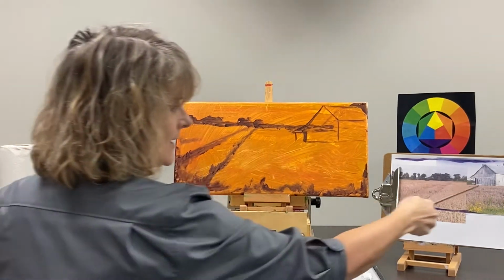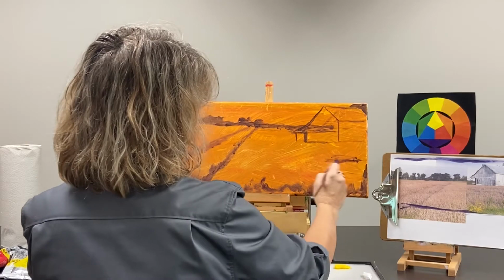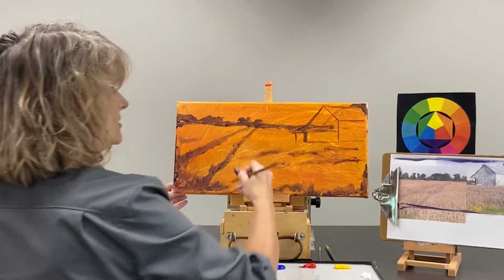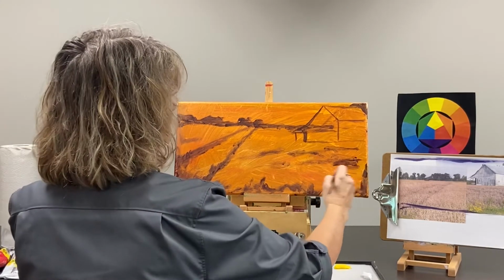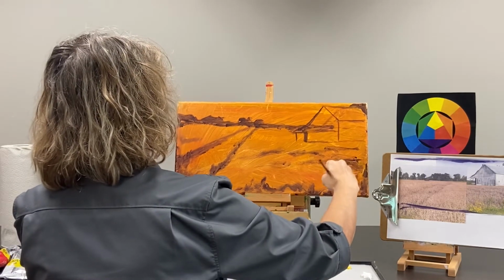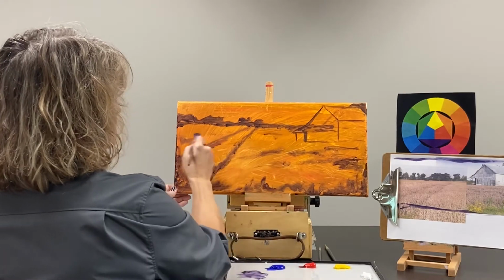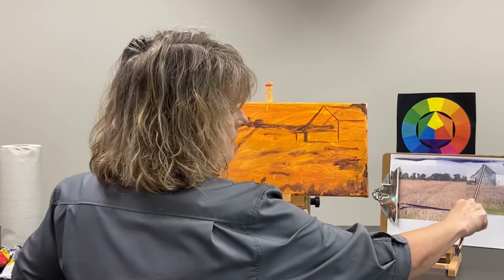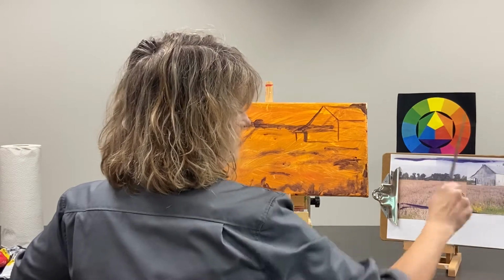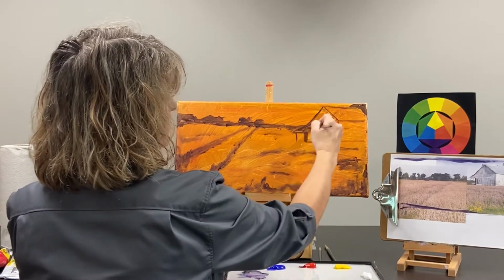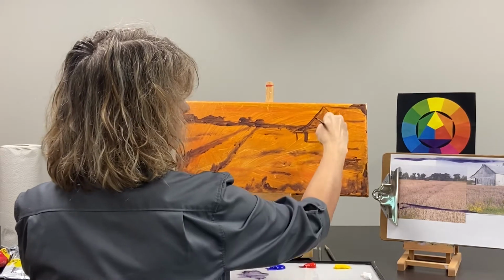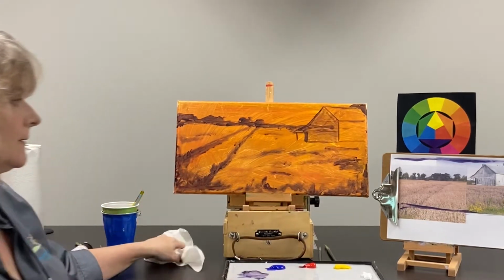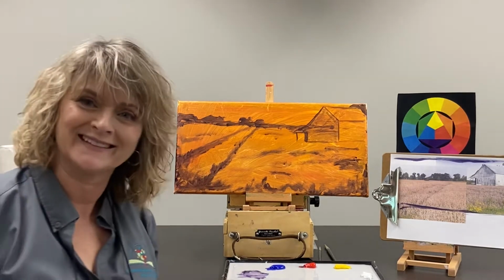And now just for interest, I'm going to add a little bit of this dark purple in here, just again, the soybeans. Here and there, just a difference in value, just to add interest. The value of the shadow of this barn is just a little bit darker, so I'm just going to go in and just kind of indicate that this side of the barn is in shadow. There we go. All right, I think that's a good beginning.